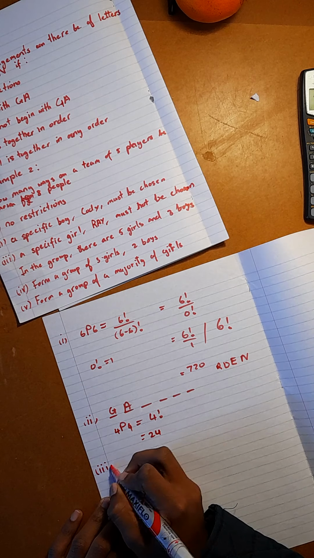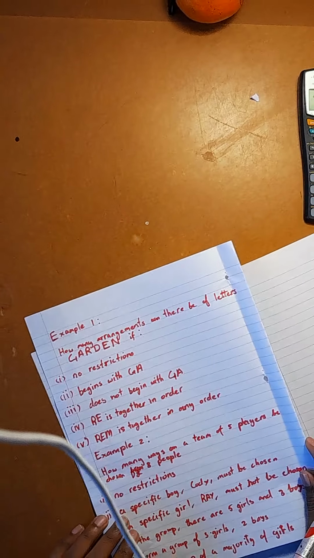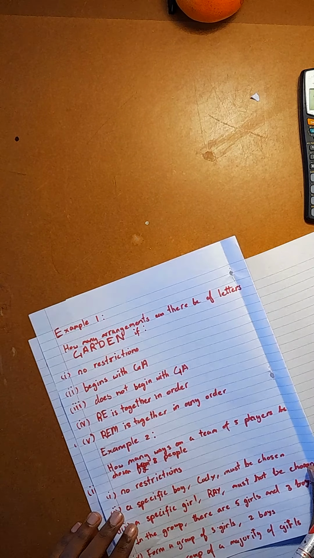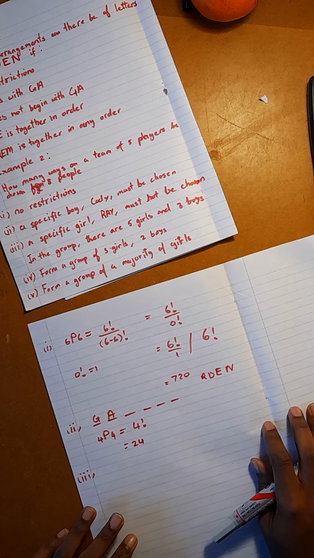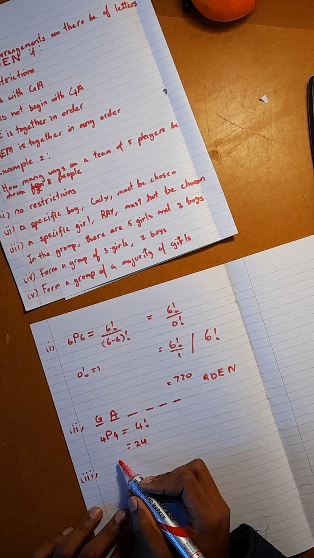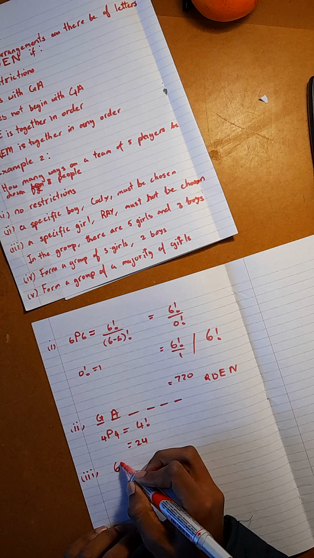Part 3 says this arrangement does not begin with GA. Now, if it does not begin with GA, we can just say the number of ways in which it can be arranged in any way, which is our 6 factorial.